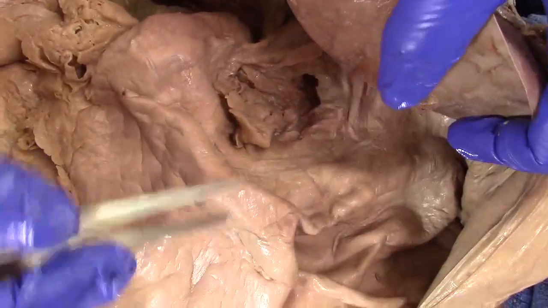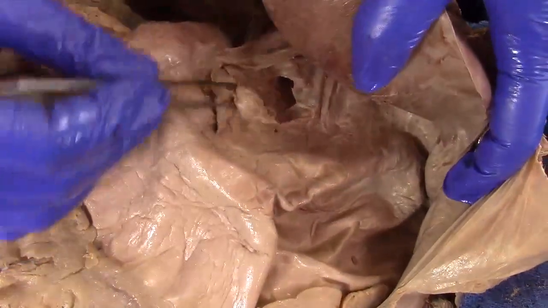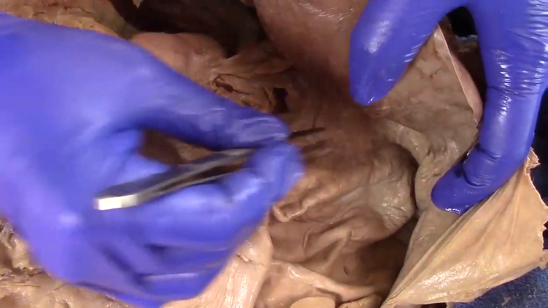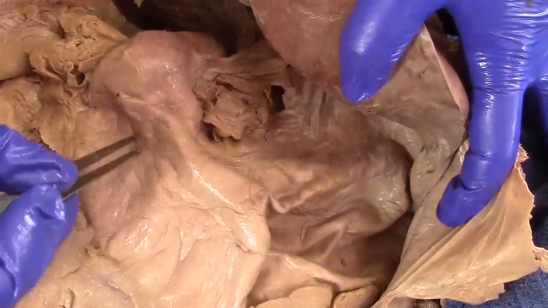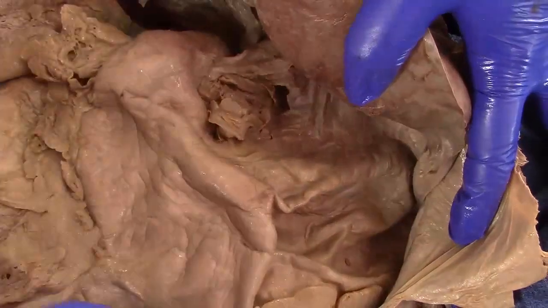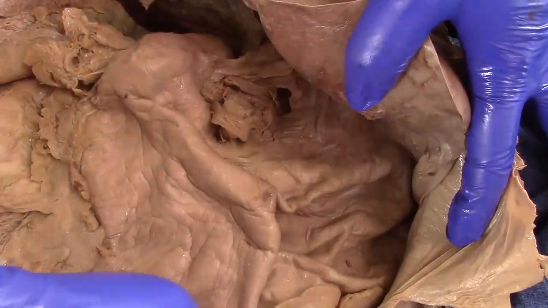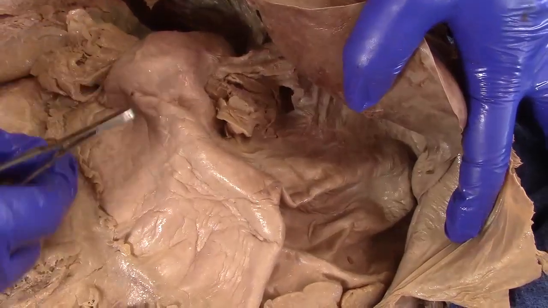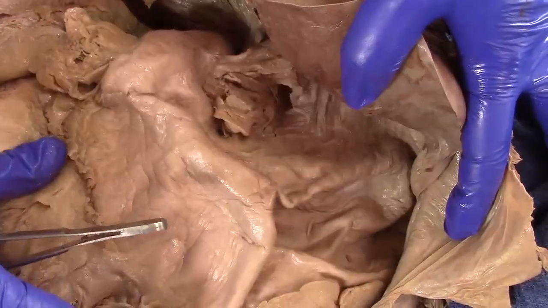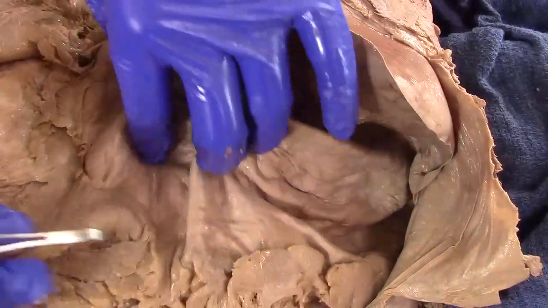All right, and the lesser curvature contains the short gastric and right gastric vessels that supply the stomach from above, and the greater curvature has the left gastroepiploic and right gastroepiploic arteries. So they supply from the lower part. All right. So I cut the stomach as well.